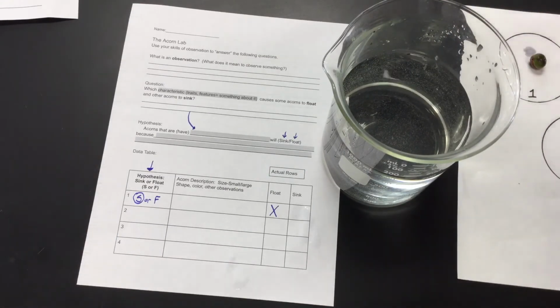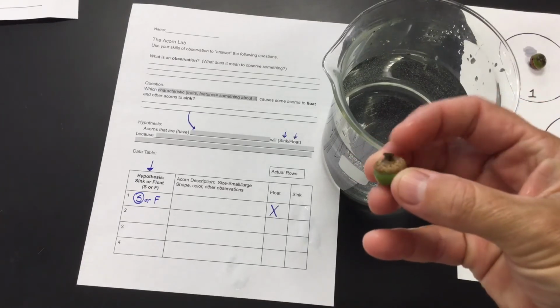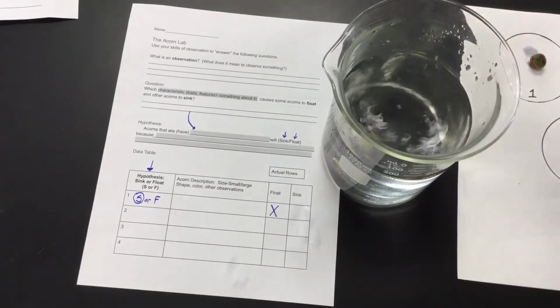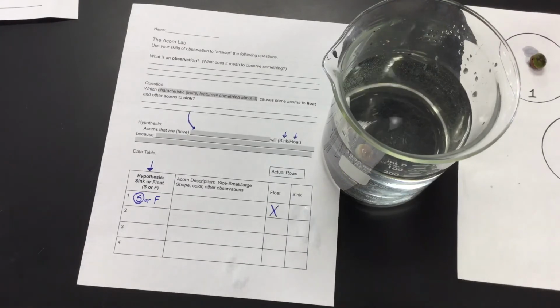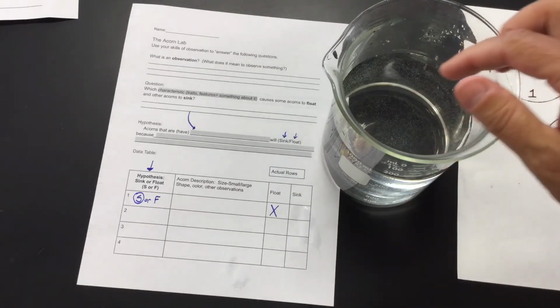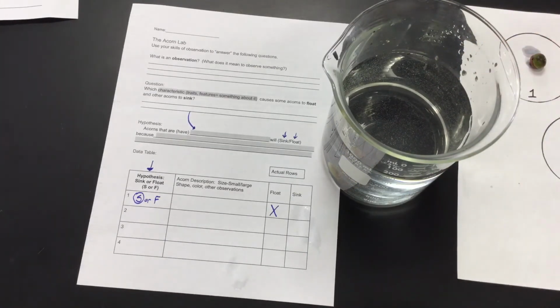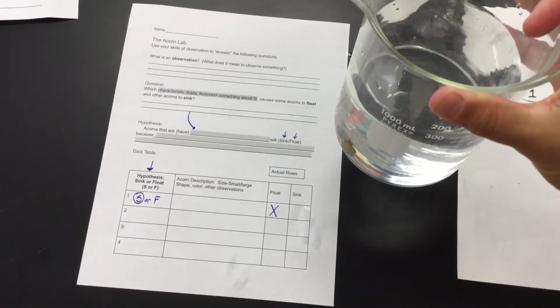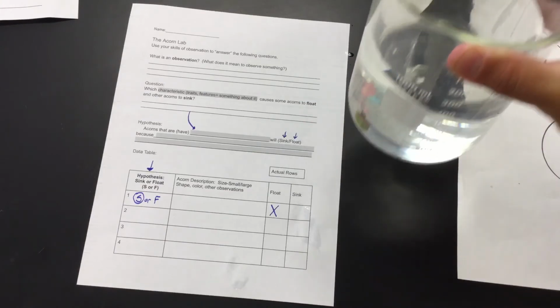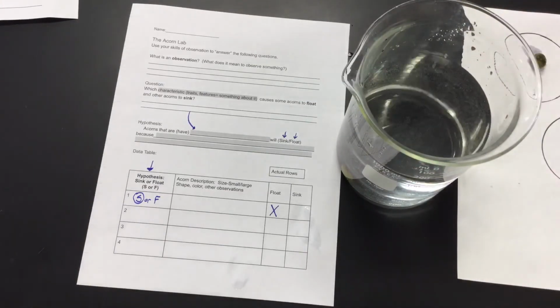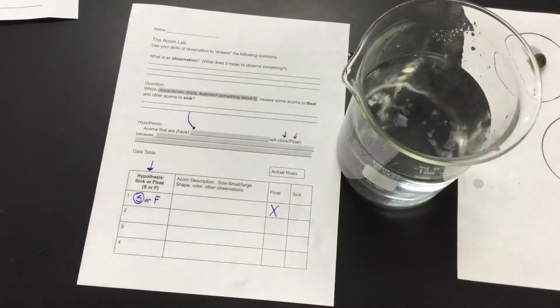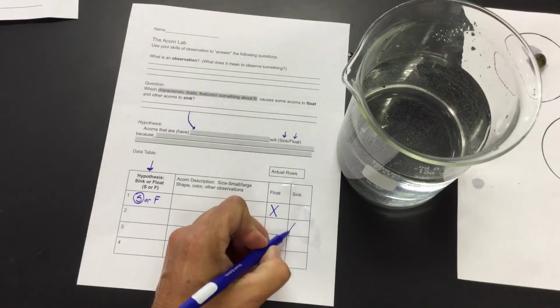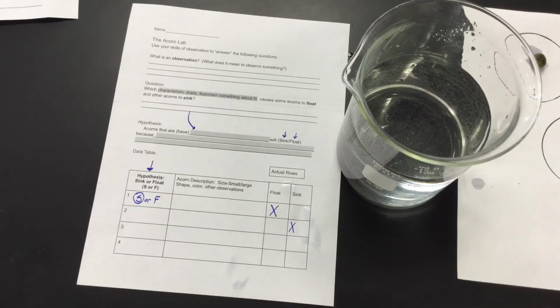Acorn number 2, think about the characteristics that we had for it. So there's acorn number 2. We're going to let acorn number 2 go. And acorn number 2 actually is going back down to the bottom, and it's staying at the bottom. So those of you who can't see, he is actually at the bottom of the beaker, which means now I have to fish him out. I'm going to reach in and pull him out of the little beaker, and he is the one that sank. So I'm going to put an X in the box for number 2.